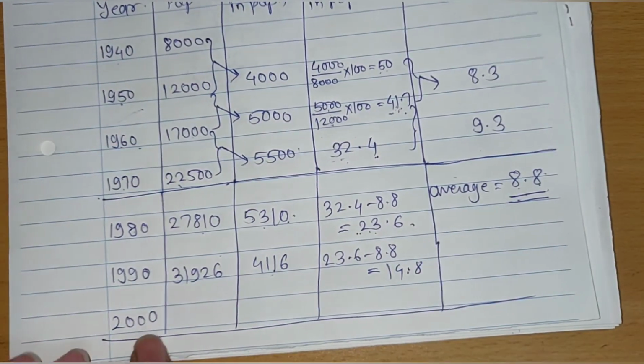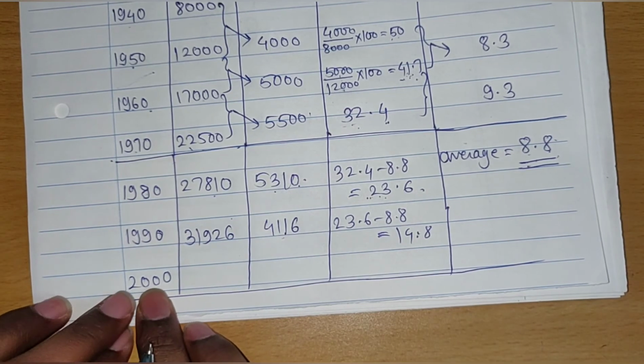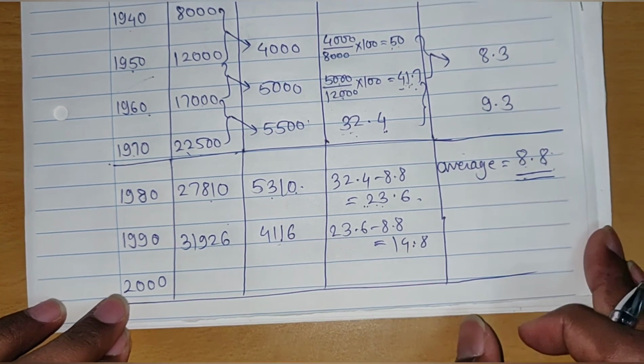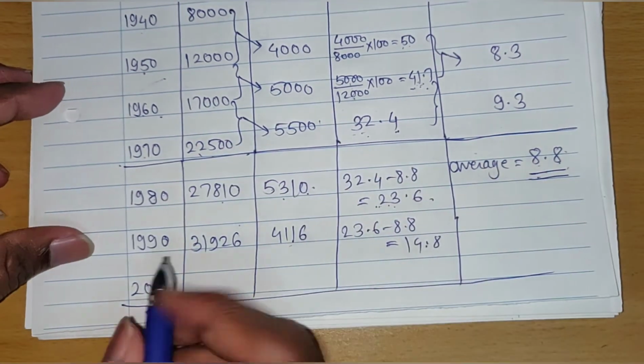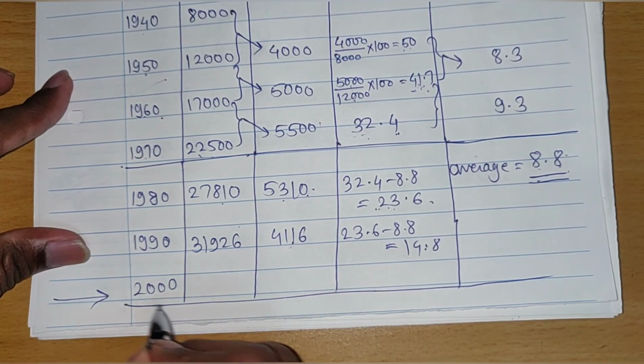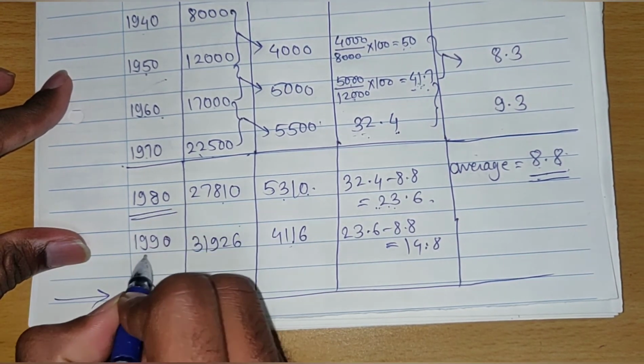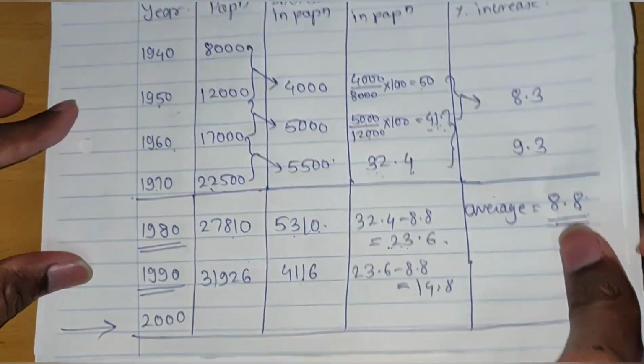Similarly you can find the population for 2000, 2010, 2020, 2060, any value. But if you want to find directly the value of 2000, then you need to calculate the population for 1980 and 1990. That's why this method is somewhat hectic.